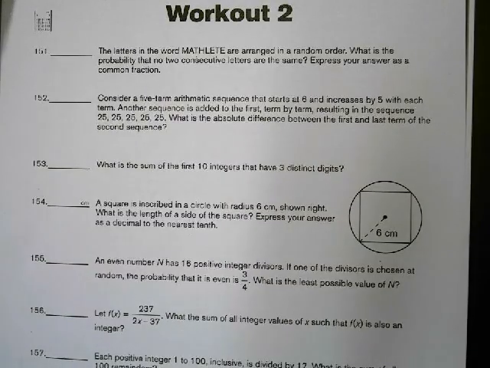So here we go. The letters in the word MATHLETE are arranged in a random order. What's the probability that no two consecutive letters are the same? Express your answer as a common fraction.